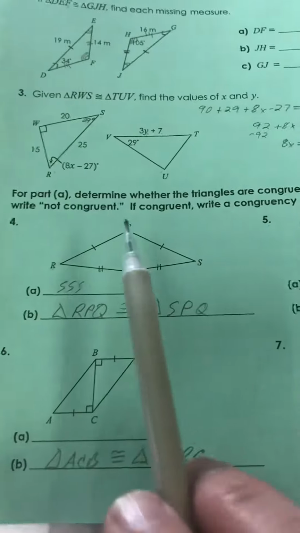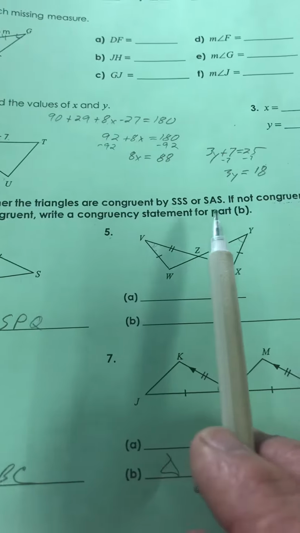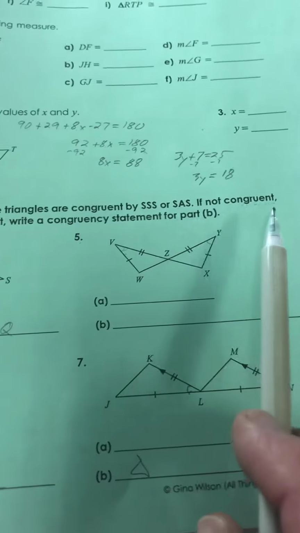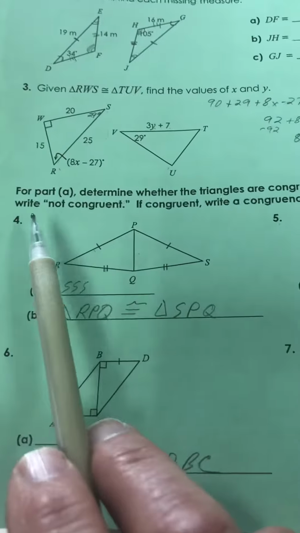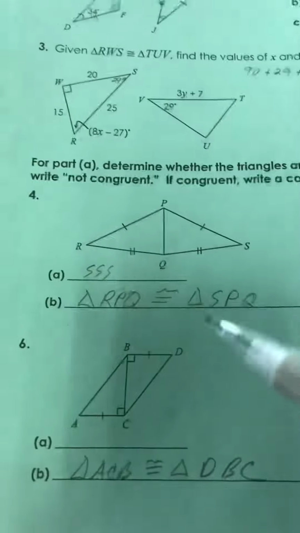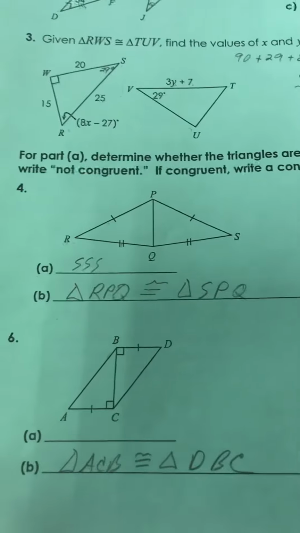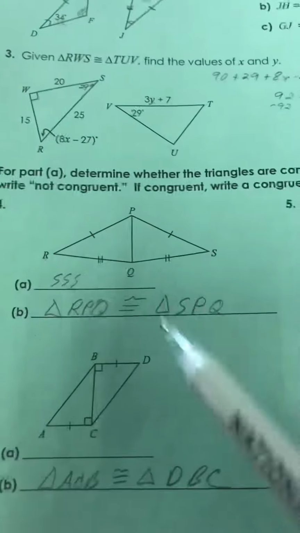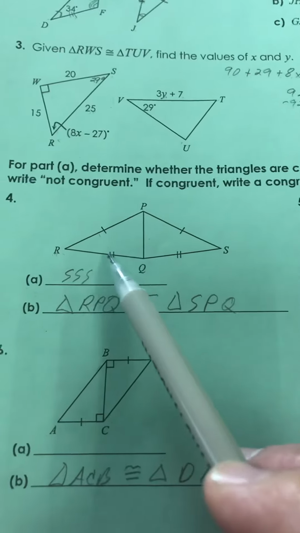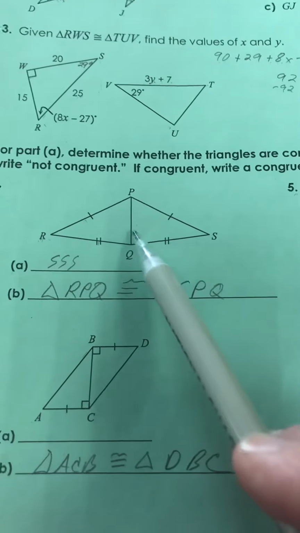Okay, so for number 4, 5, 6, and 7, you're determining whether the triangles are congruent by side, side, side, or side, angle, side. If not congruent, write not congruent. If congruent, write a congruency statement for part B. Okay, so I do give you some clues here. Too much for number 4, I see, but so notice we have a side, and a shared side.